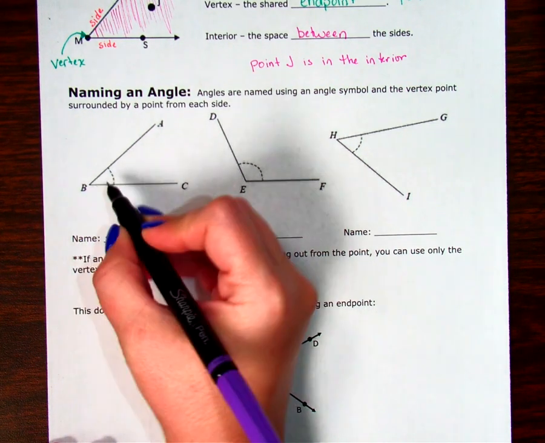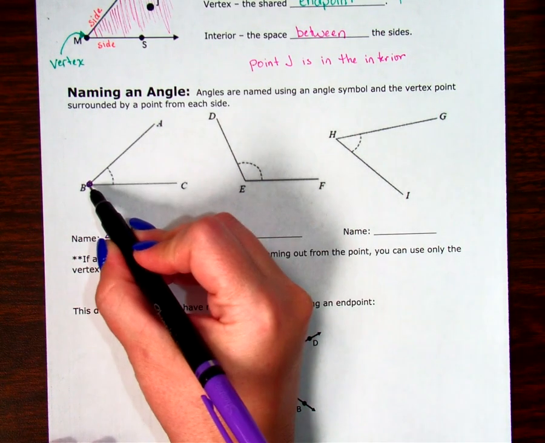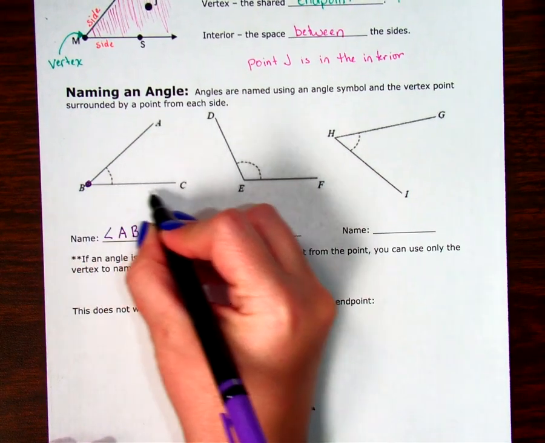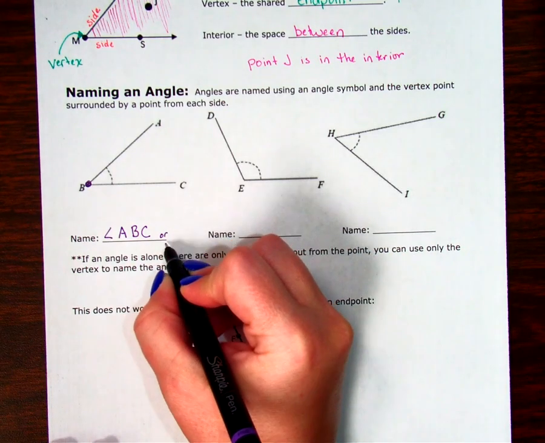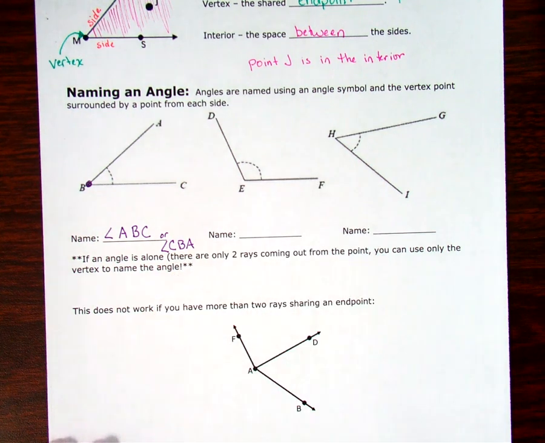Its vertex is B. And then I need a point surrounding it on each side. So one side goes to A, and the other side goes to C. And I can switch that up. I could also call this angle CBA as long as the vertex B is in the center.